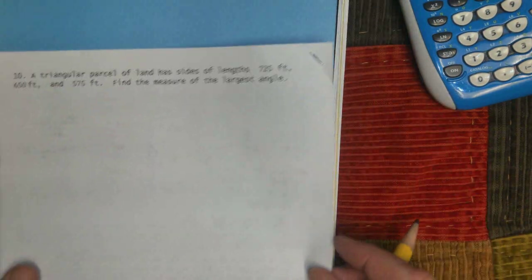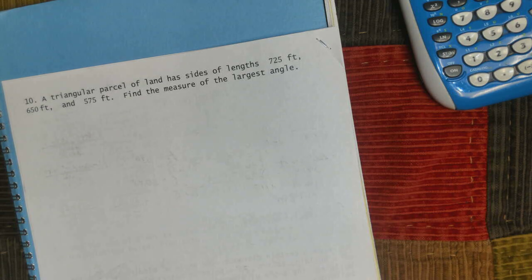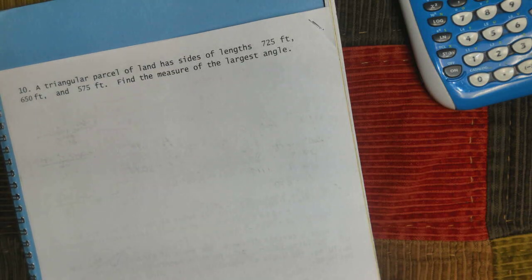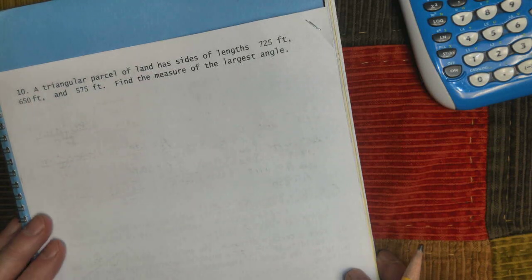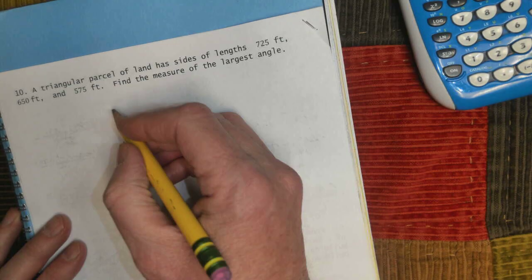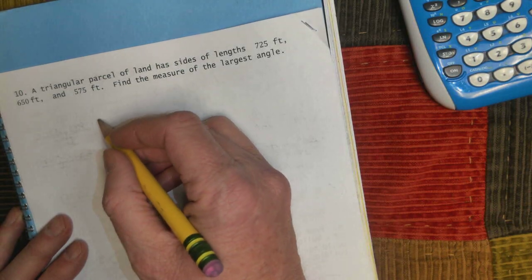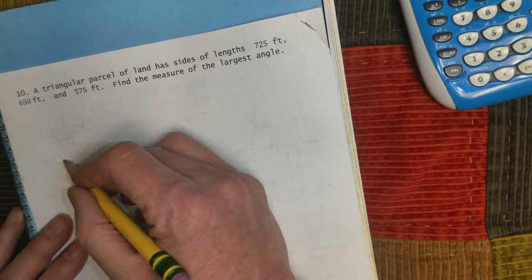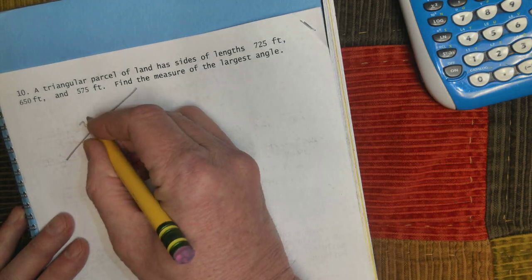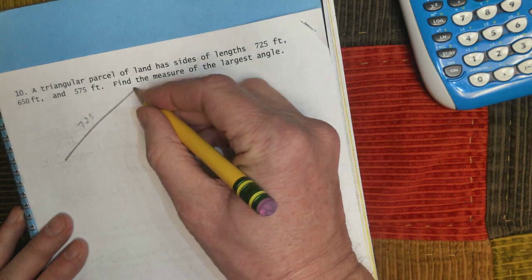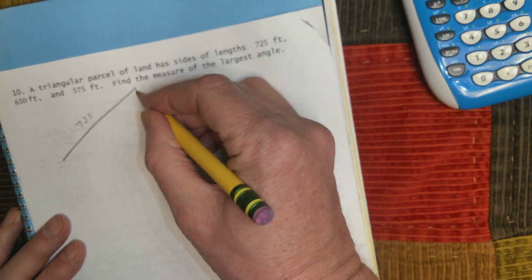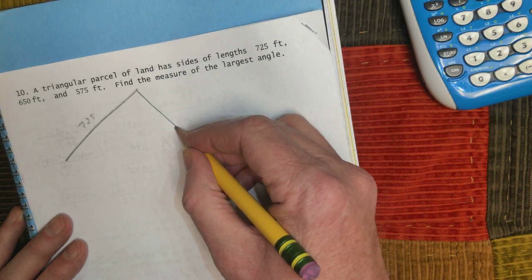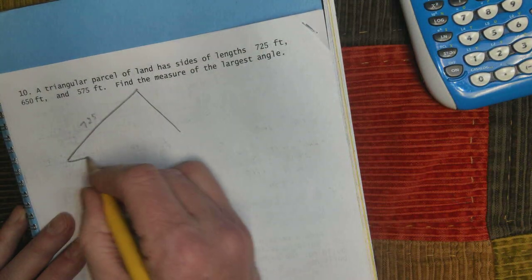All right. Let's take a look here. I am going to draw this one out. A triangular parcel of land has sides of length 725 feet, 650 feet, and 575 feet. Find the measure of the largest angle. All right. I'm going to put 725 here. Go a little shorter here.